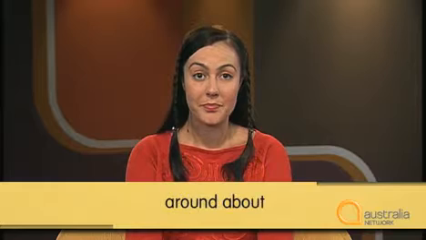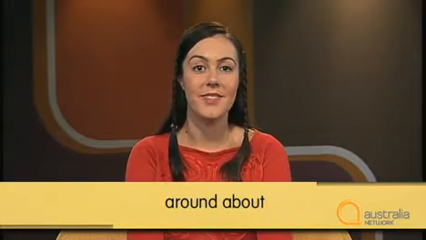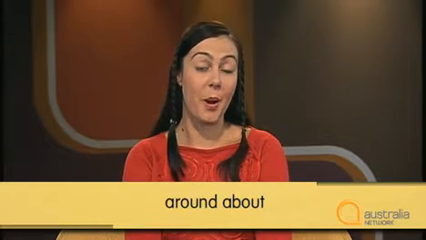About 10 kilometres, around 100 square kilometres, 30 metres or so. Notice that the phrase or so always comes after the number, but the others all come before. You might also hear people say around about. In formal language, we'd probably say approximately. These are all signs that the amount is not exact.